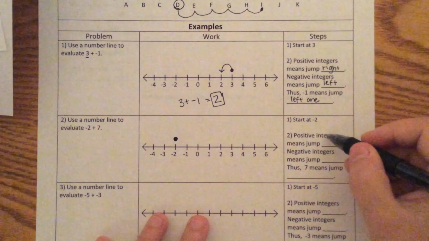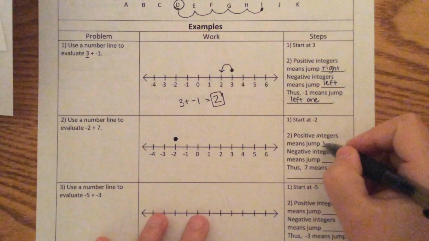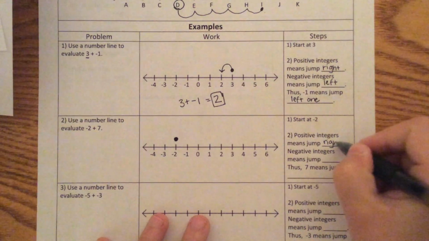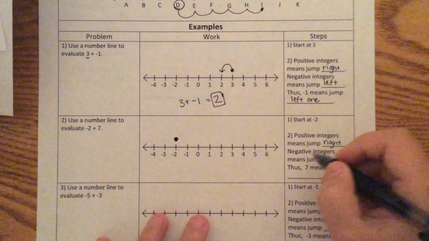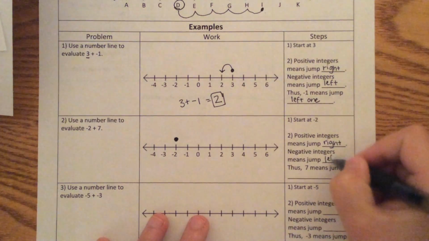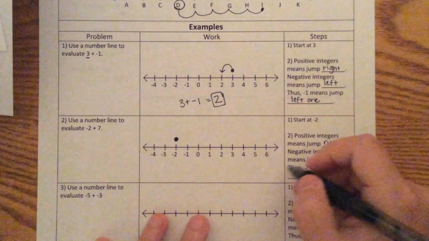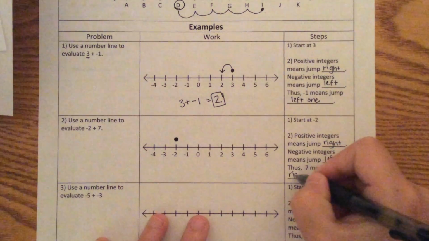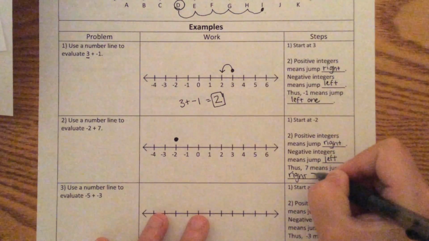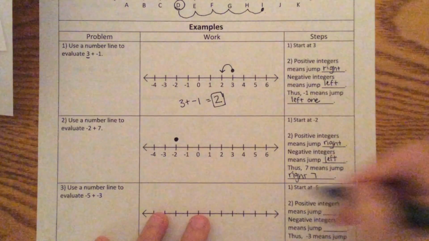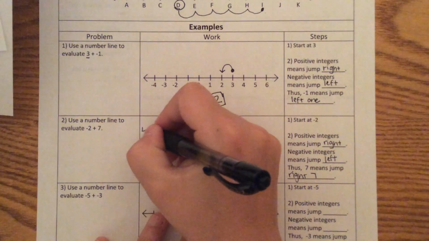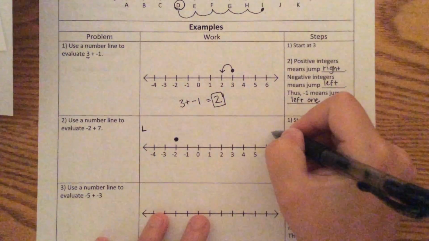It says positive integers means to jump right, and negative integers means jump left. So thus, 7 means jump right, because it's positive, and we're going to jump right 7 spots. Again, over here is left, and over here is right.